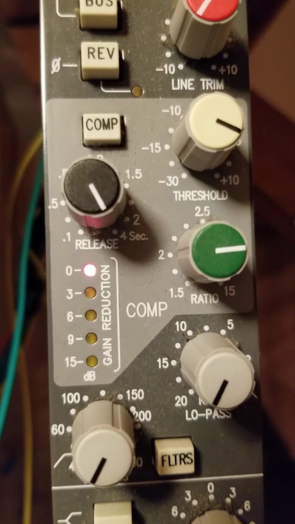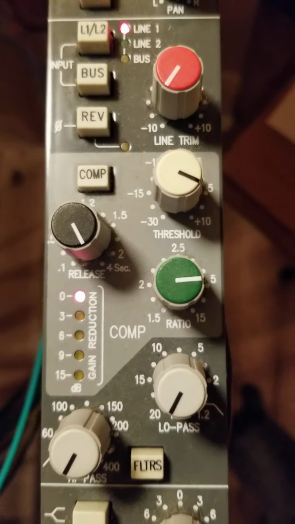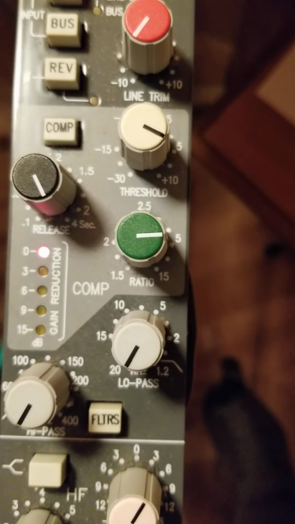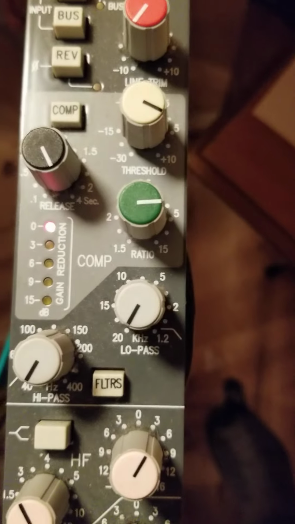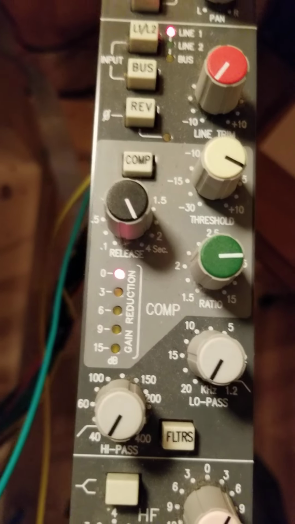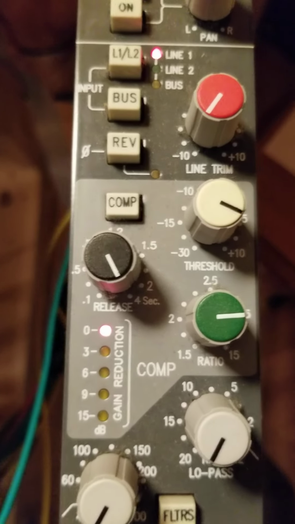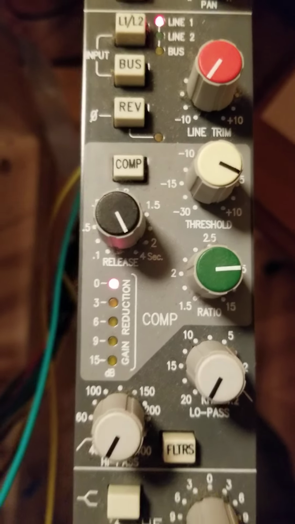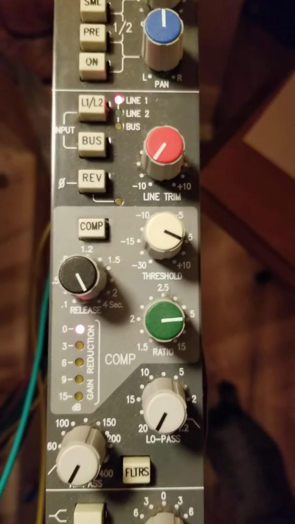We have release, threshold, and ratio. There is no attack knob. That's because the attack is fixed. The manual says it's generally around 400 microseconds. Apparently that is the range that the movie industry uses for an attack. I guess that works fine for their soundtracks. So that speed is completely fine for a compressor. I have no problem with that whatsoever.